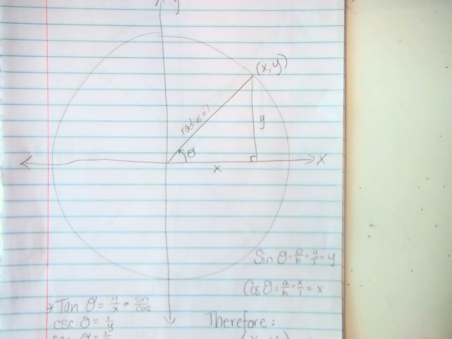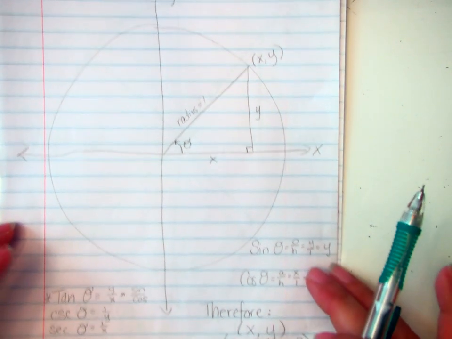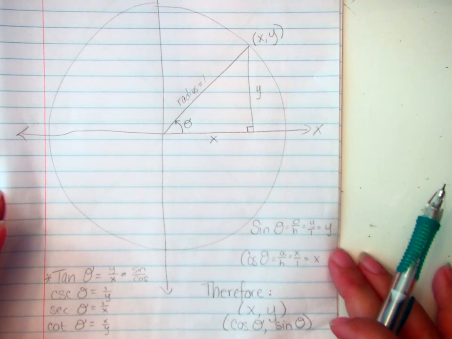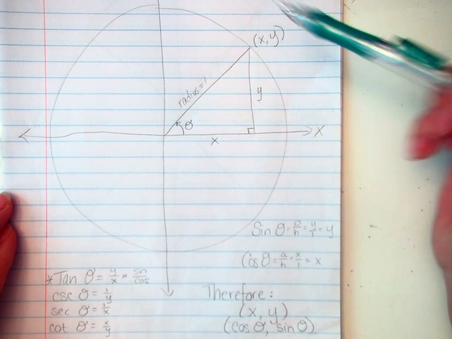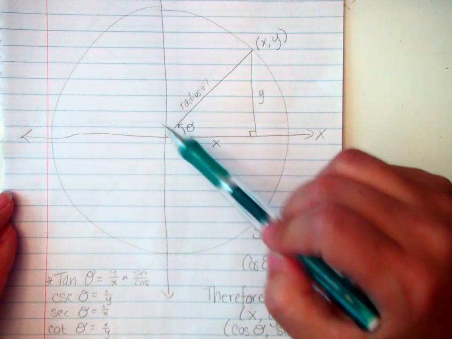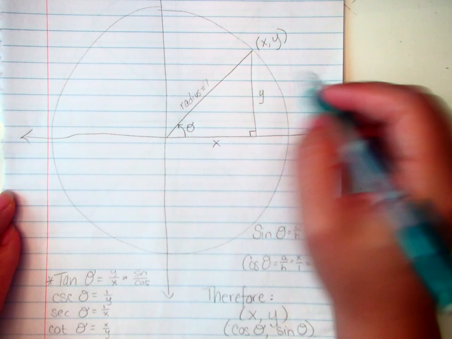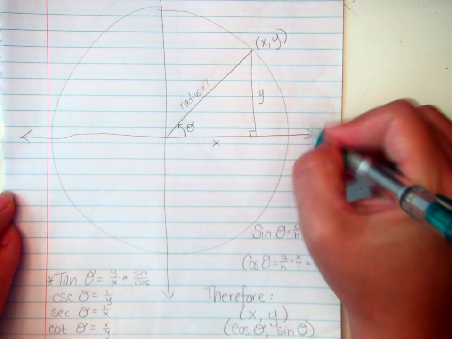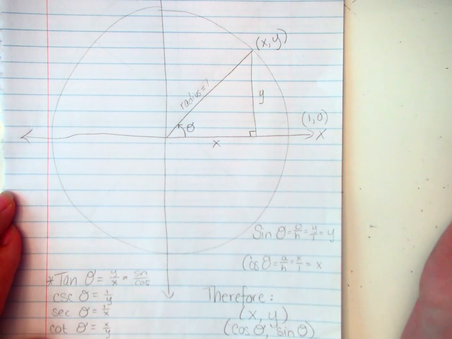Now, once you have the degrees and the radians, I want to talk about our trig functions and how that relates to our unit circle. All right, so with the unit circle, our radius is always going to be 1, okay? So if I went over 1, I didn't go up or down, so it's 1, 0.